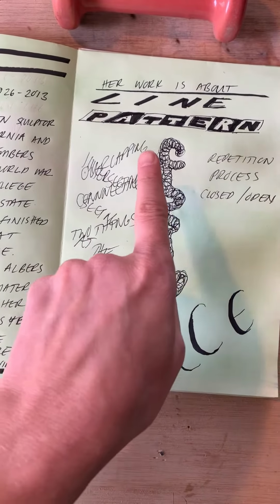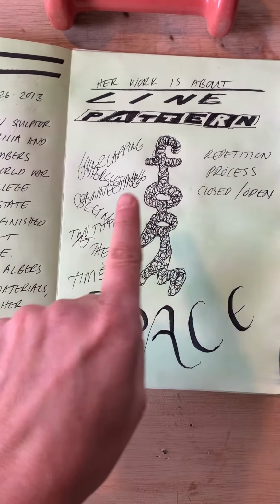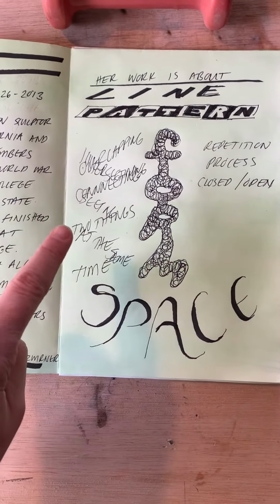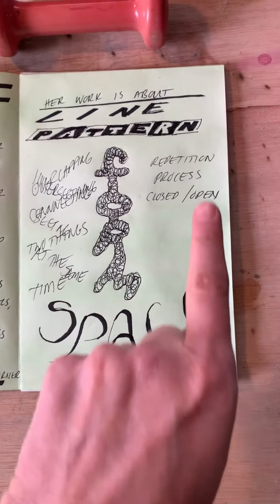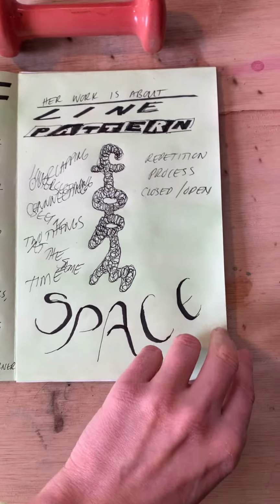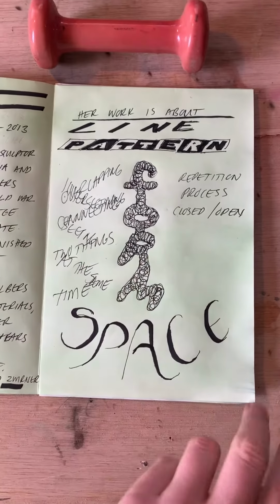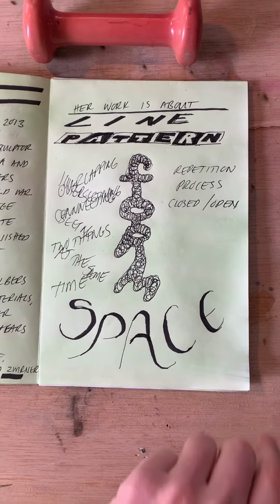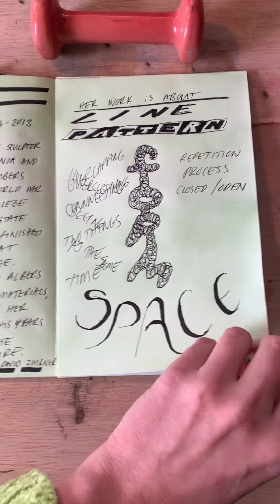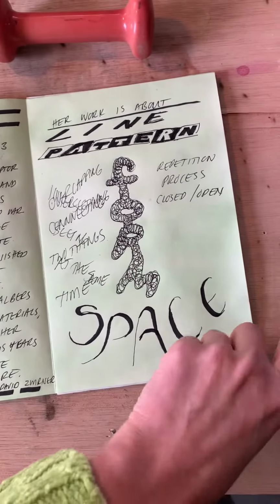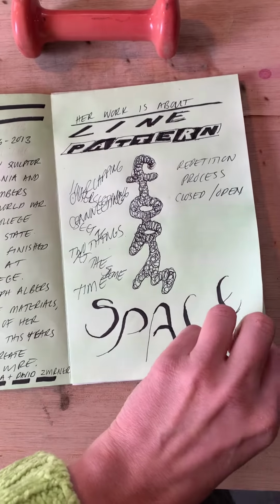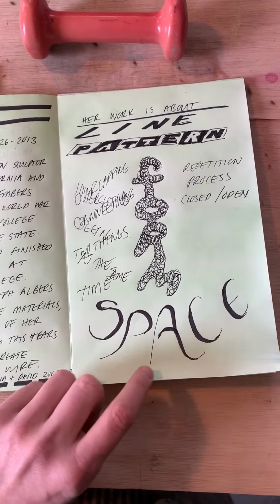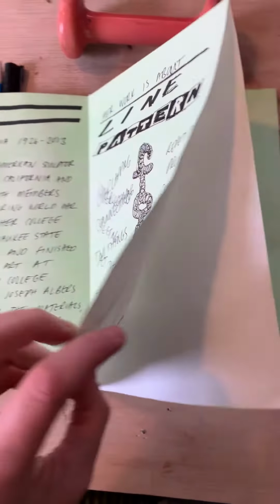So here you can see I've written the words overlapping, intersecting, connecting, seeing two things at the same time, repetition, process, closed, open. This could be a really more experimental page. You don't need to write a full essay. You could just kind of gather some thoughts like I have here. When you're uploading your video, feel free to elaborate on this as much as you would like.